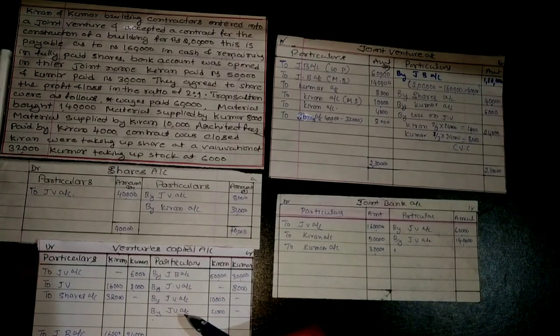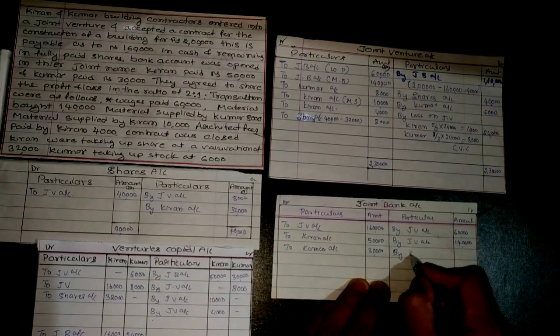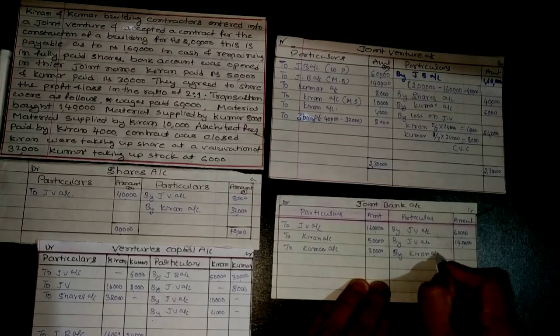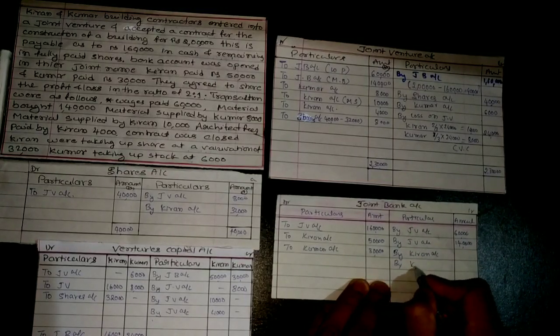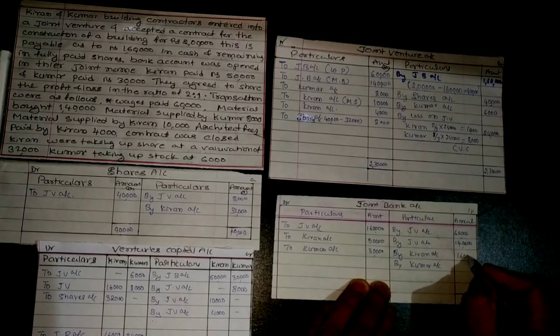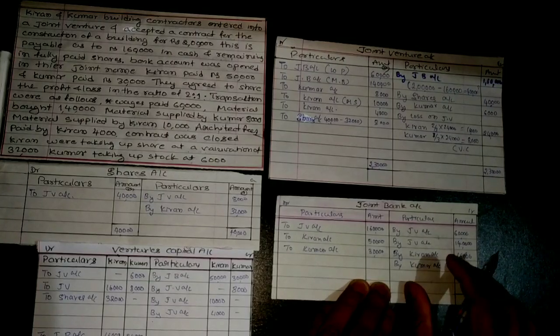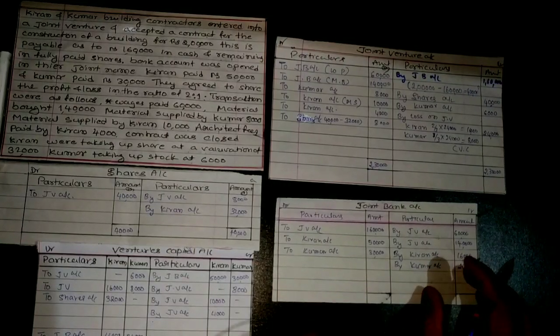To joint venture, to shares account, to joint bank account, it should be by Kiran account and by Kumar account, that is 16,000, 24,000.